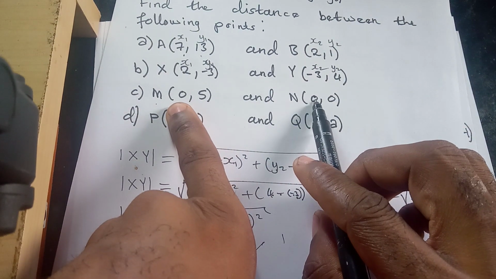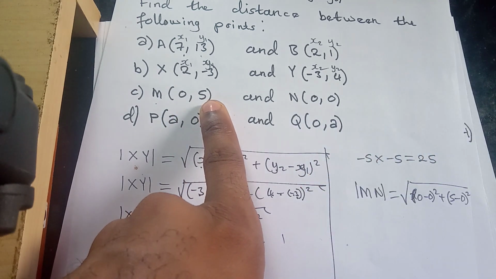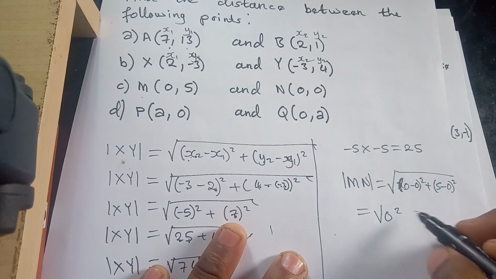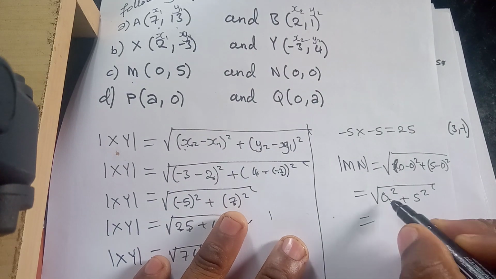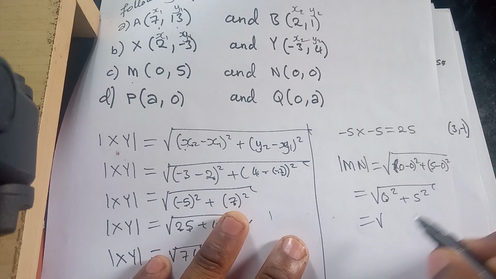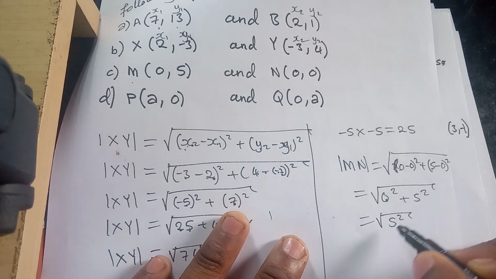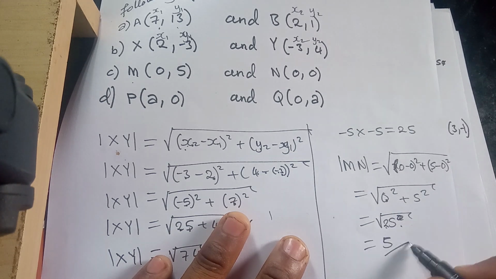Remember, you are subtracting the x coordinates and squaring, and then you are subtracting the y coordinates as well, and then you are squaring. So 0 minus 0 is 0 squared, then 5 minus 0 is 5, put your square. 0 squared is still 0, and then plus 5 squared. You can write this as 25. So the square root of 25 is 5, and you are done.